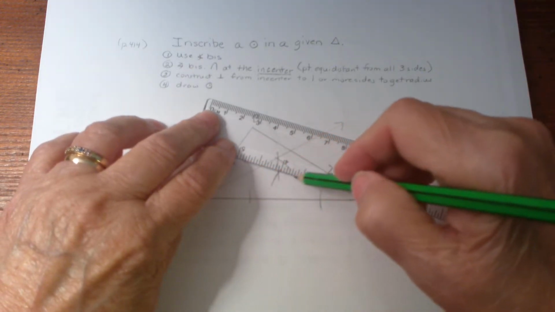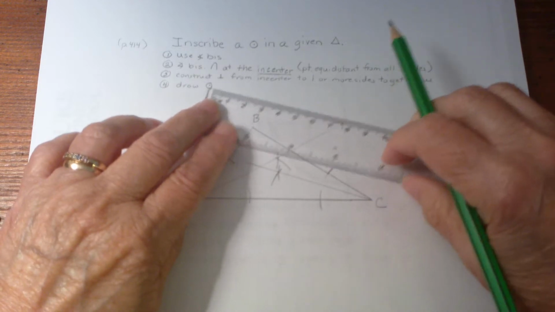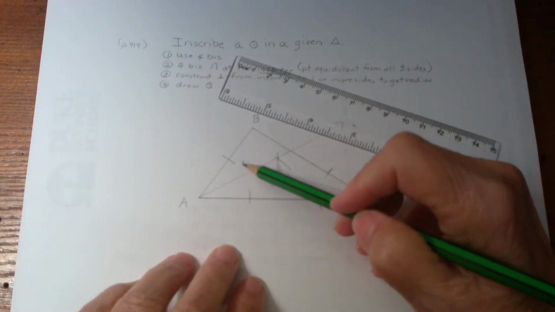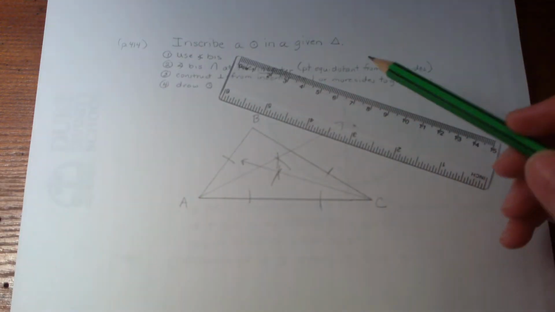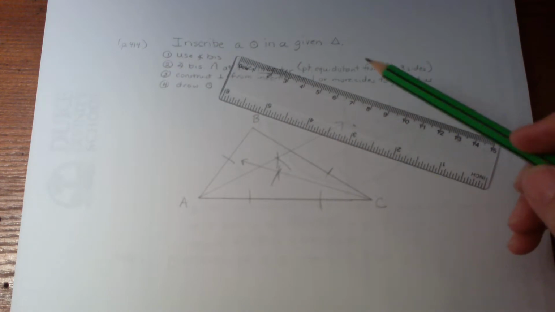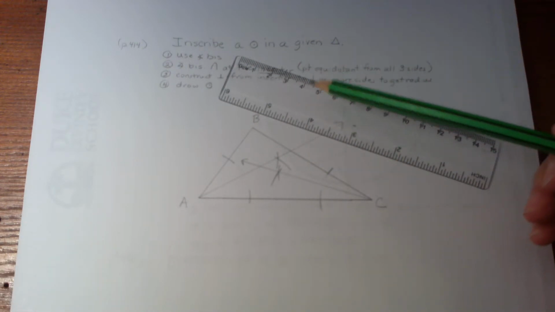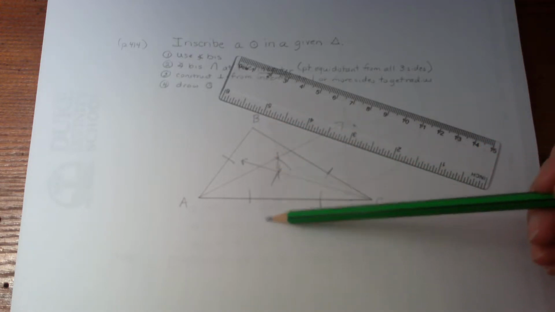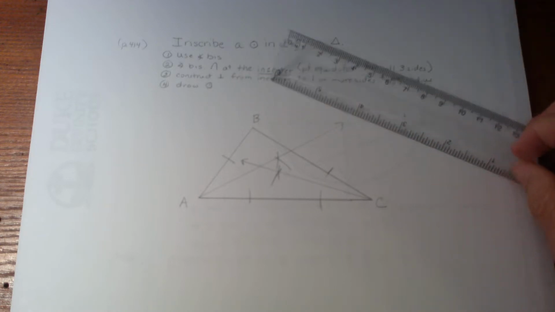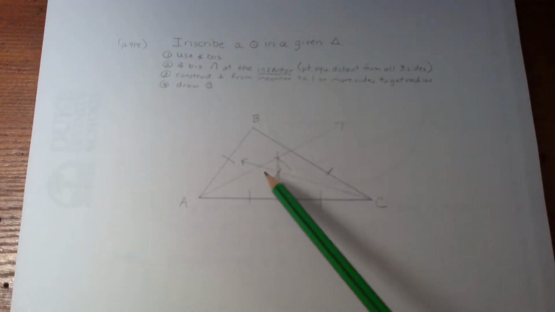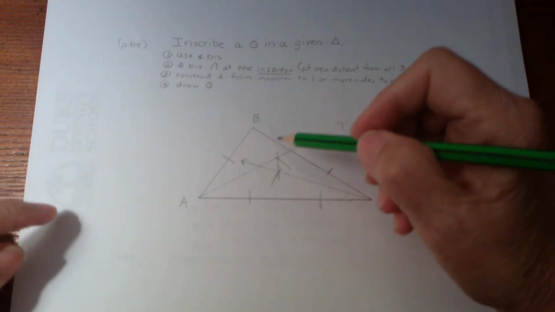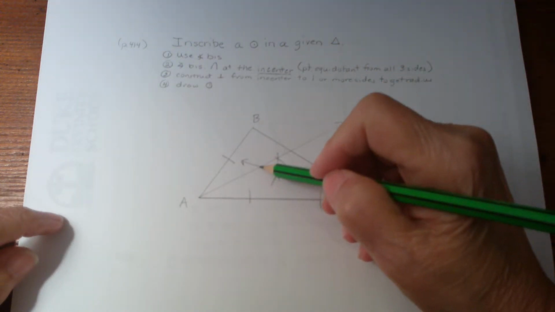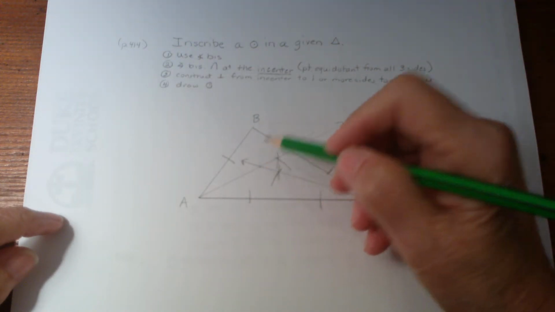And so when I draw this line, it bisects angle C. Actually I drew a ray, but I did not do angle B. If I did, it would also intersect at that same point, and that point is called the incenter. From this incenter point is going to be the center of my circle that I'm going to inscribe inside of this triangle.